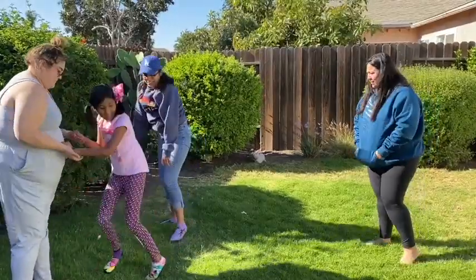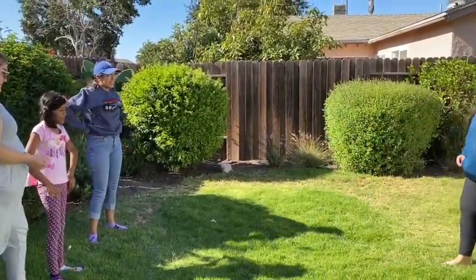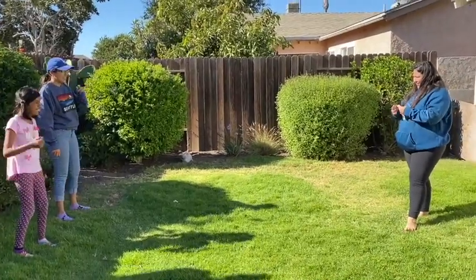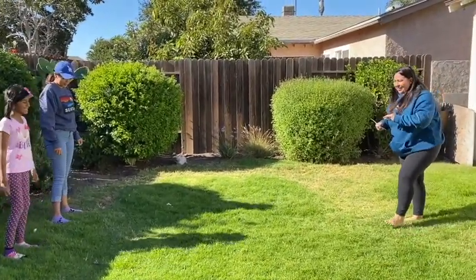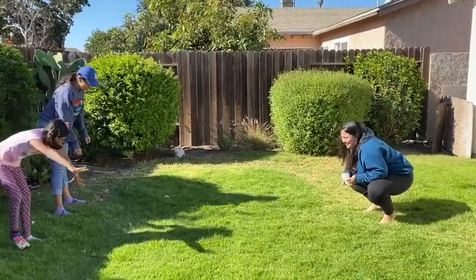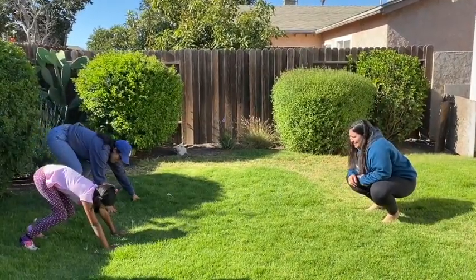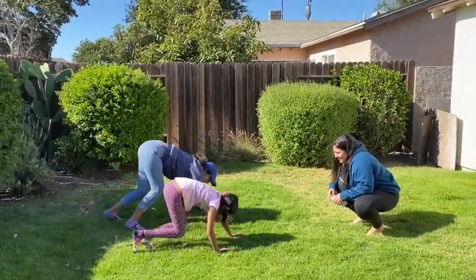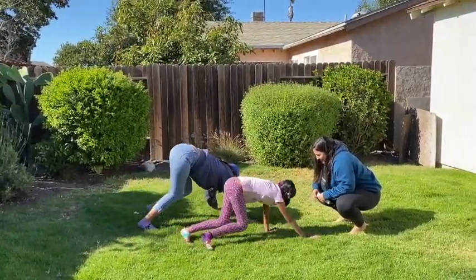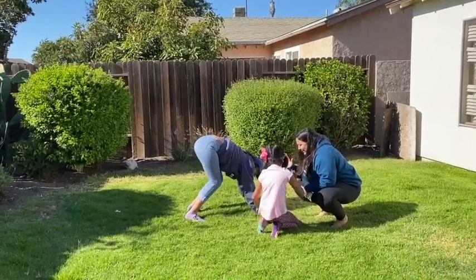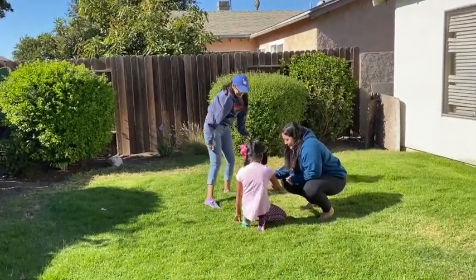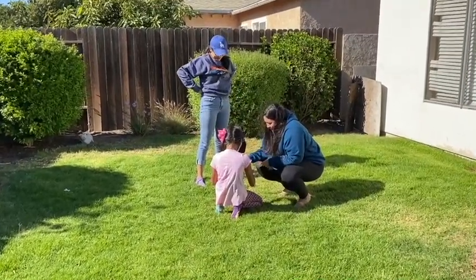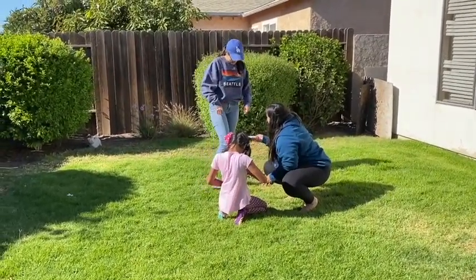High five. Okay, now do you want to race? I have some stickers. I have some JoJo stickers. Yeah? Okay, get your bear crawl. Ready? Set, go. Great job, Lily. You want a sticker? Pick out your sticker. That one? James, you want a sticker?